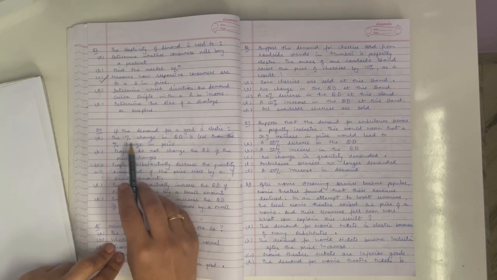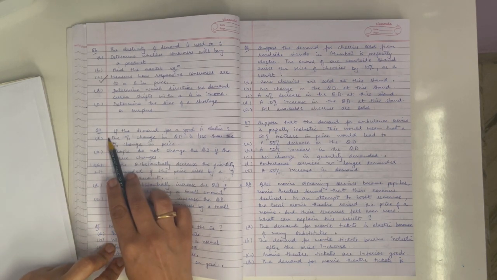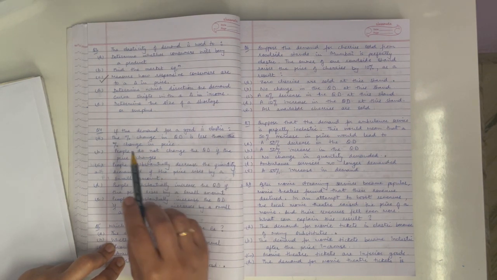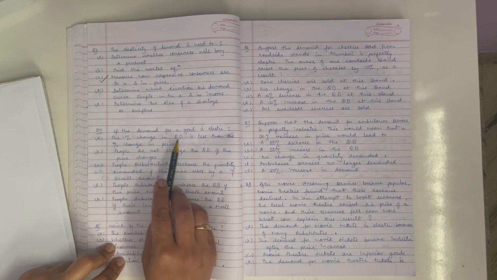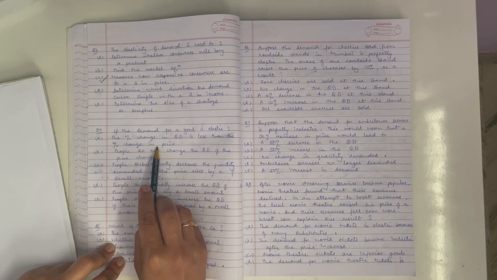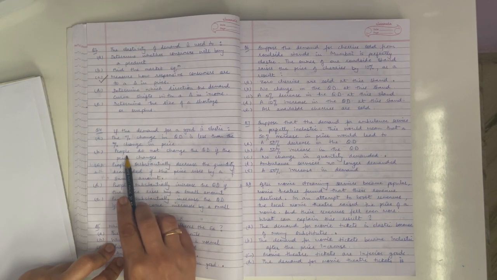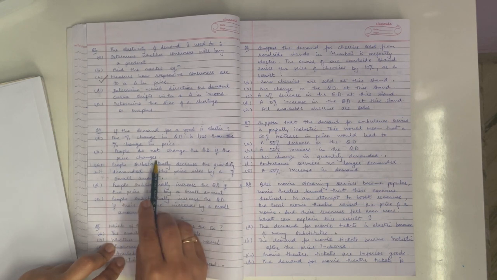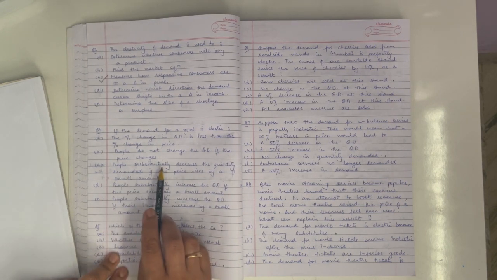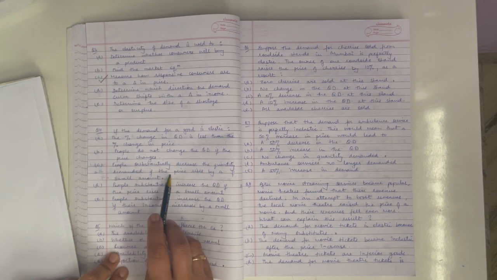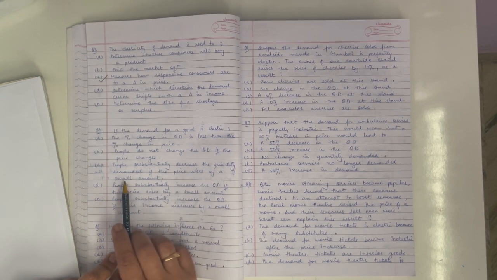Question number 4: if the demand for a good is elastic, what does it mean? The percentage change in quantity demanded is less than the percentage change in price. People do not change the quantity demanded if the price changes. People substantially decrease the quantity demanded if the price rises by a small amount.